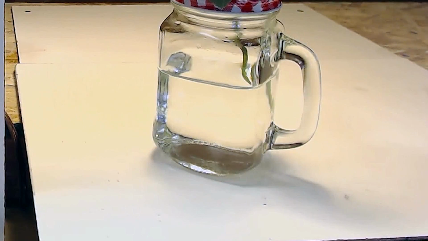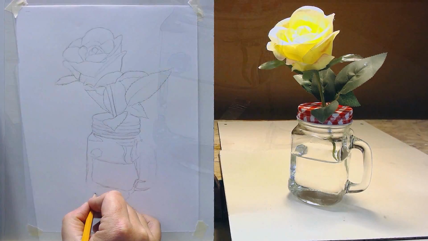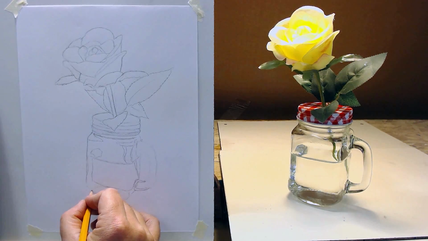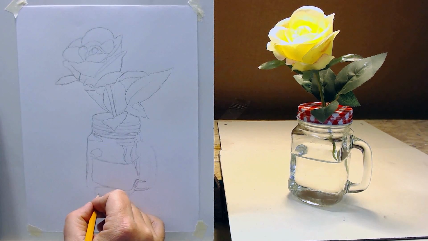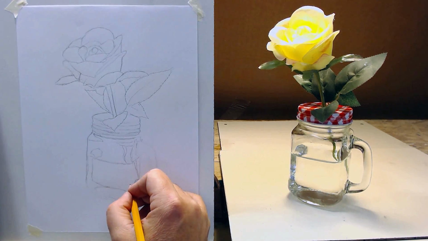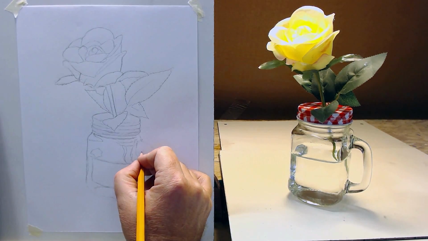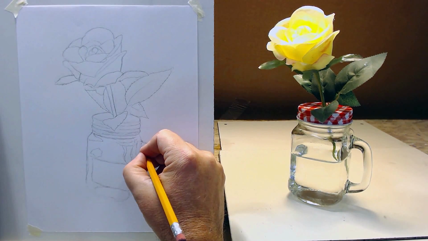Alright, so some areas are a little bit darker than others. I've got this nice little brightness at the bottom here. So much going on. It's really cool. Okay, a little bit up here. And then it's got stripes.